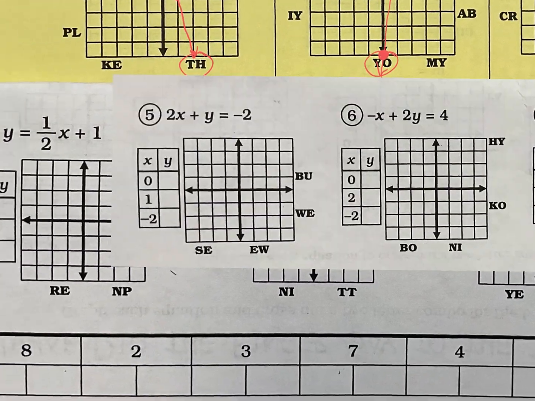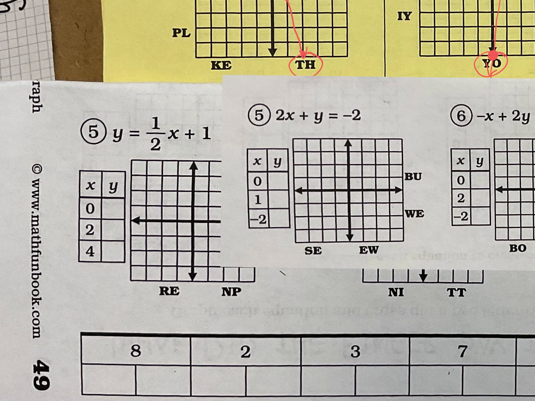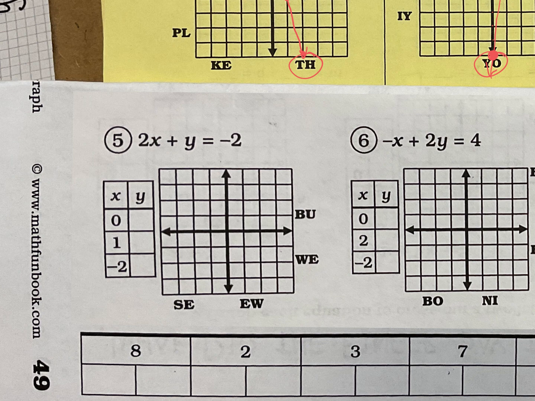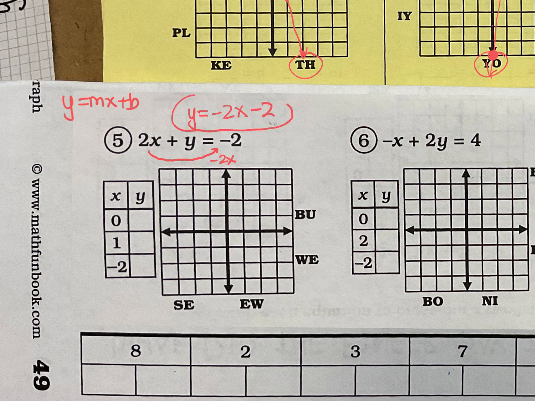Now, there are some problems that are going to be pretty hard. So if you look, these ones are going to be pretty tough. They're not in the right order. They're not written in y equals mx plus b form. So in order to get to that form, I need to move this 2x to the other side. And when it moves to this side, it becomes negative 2x. So now I have the equation y equals negative 2x minus 2. And now it's in the right form, and you can graph number 5. So that's the real equation for number 5.